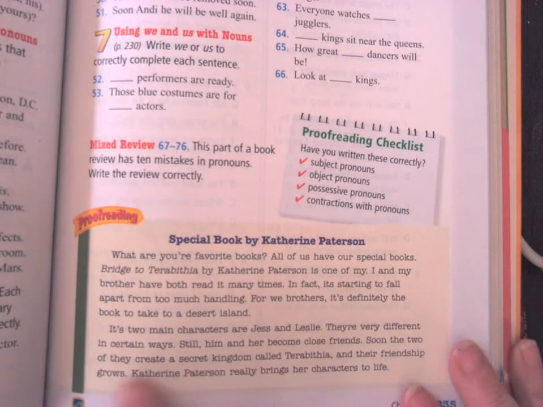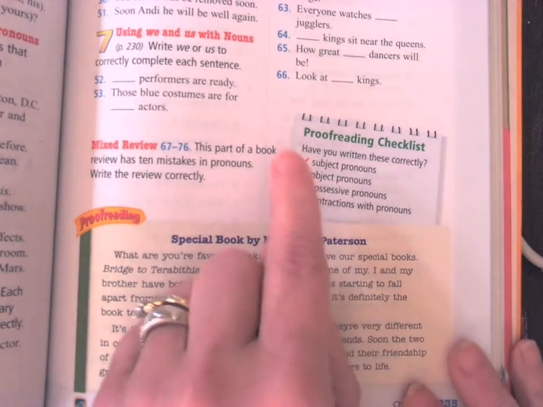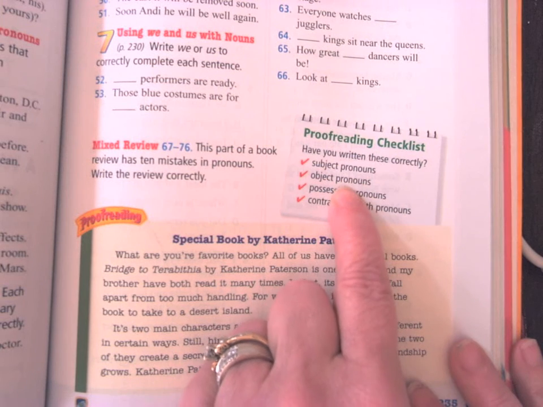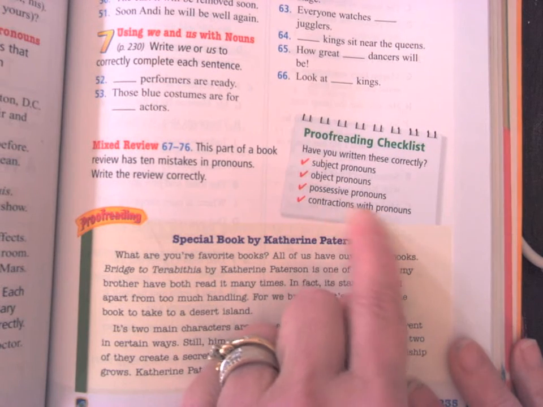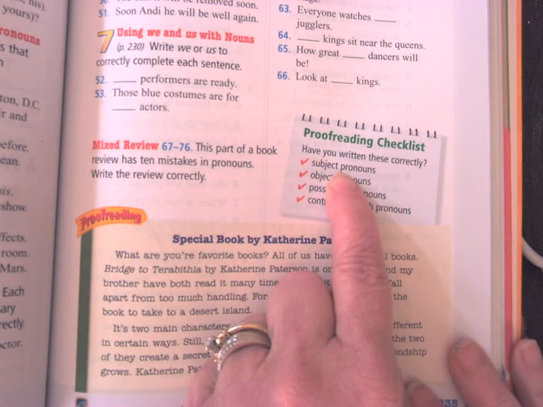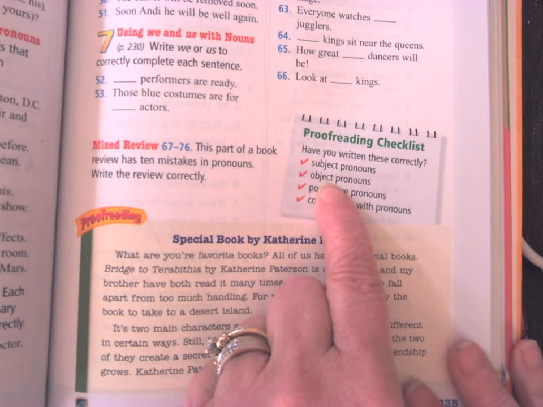Then you have your proofreading. That's already written out on your paper for you. You're looking for 10 mistakes that either deal with subject pronouns, object pronouns, possessive pronouns, or contractions with pronouns. So subject pronouns, remember what those words are, like I, you, he, she, it. Object pronouns like him, her, them, us.